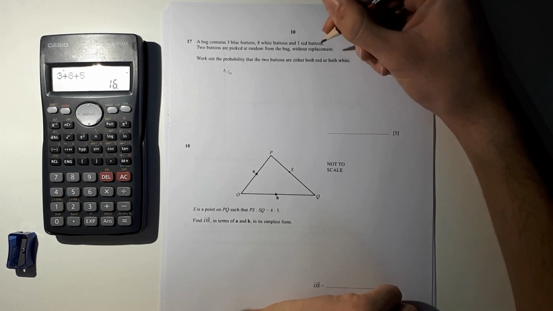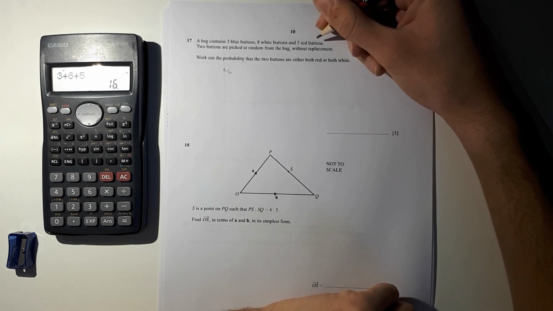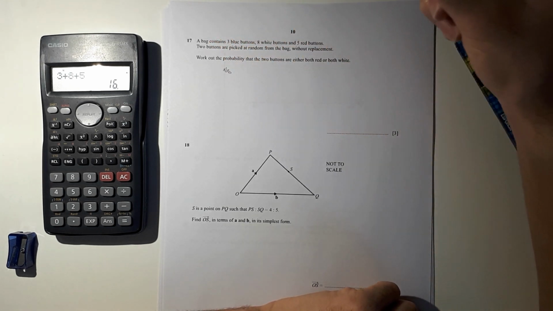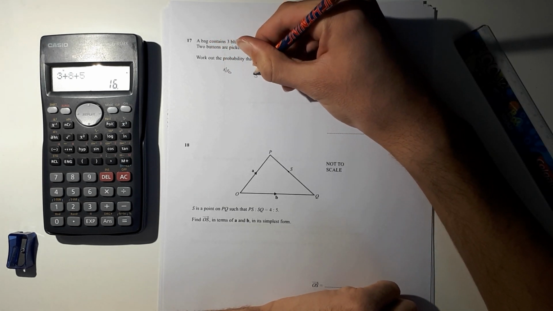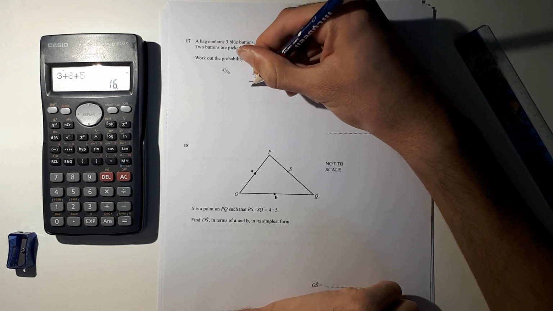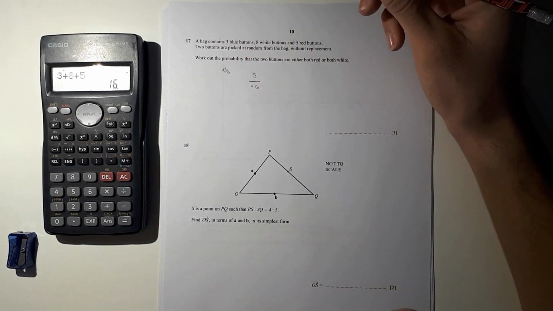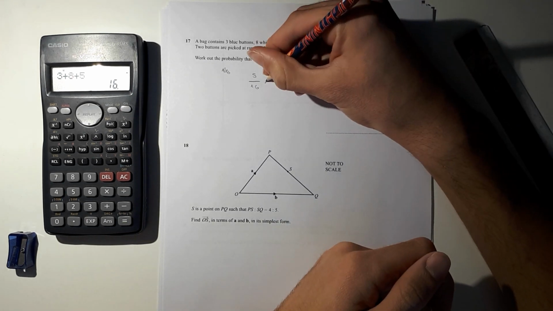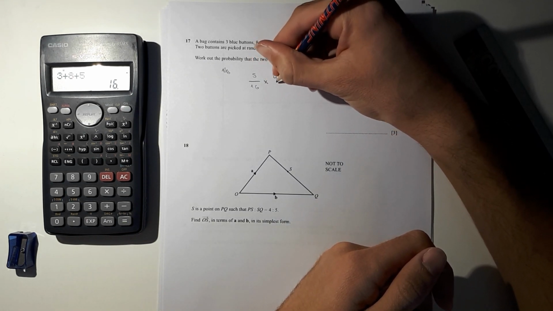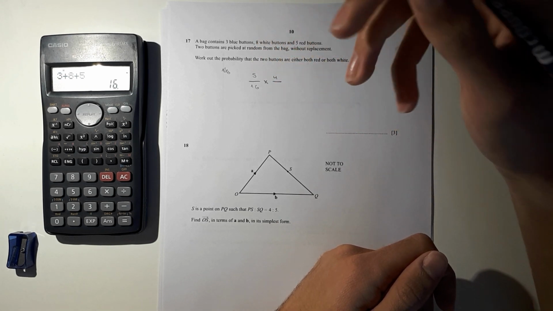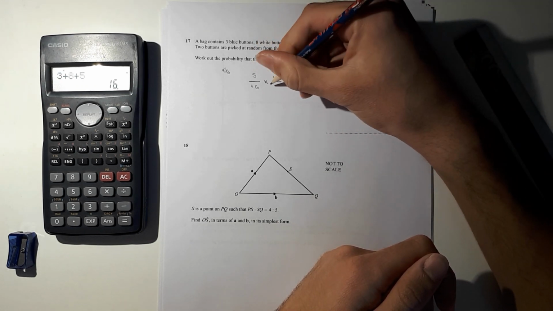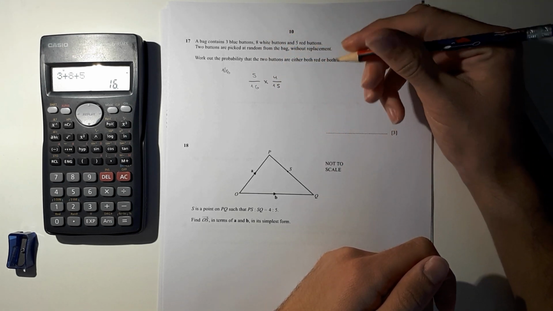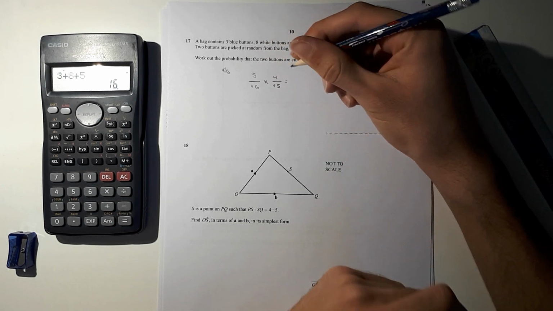So we know that we have 5 red buttons. So when one person takes a button out of the bag, it has a probability of 5/16. And then to take another button that is red without replacement, it has to be one less because it was already taken, multiplied by 4/15, as there is one less button. And this is equal to 1/12.